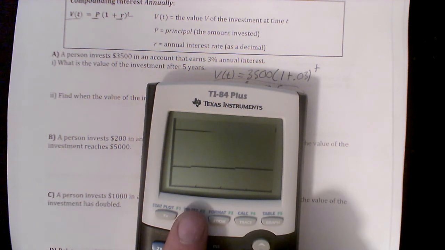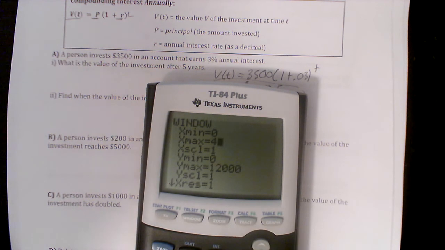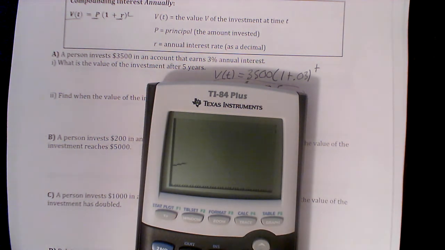Go back to that window and say 40, and we'll graph this. Here it comes.